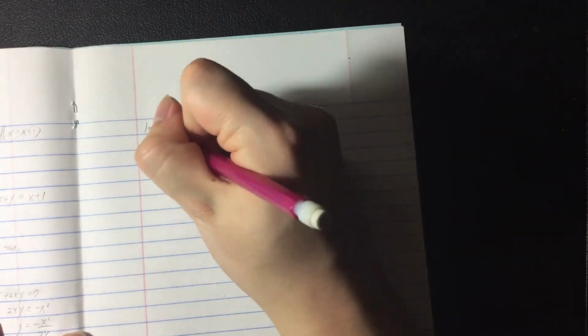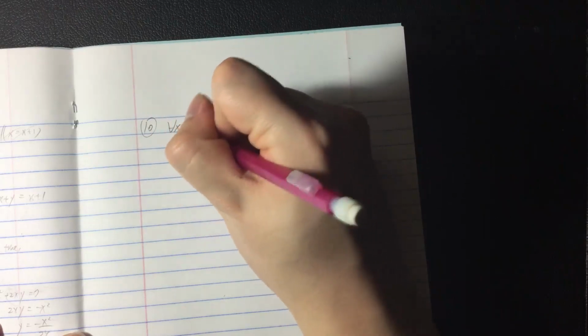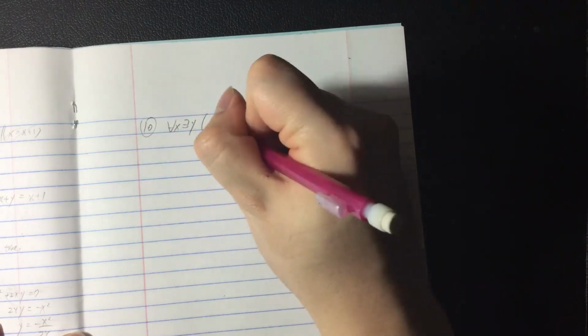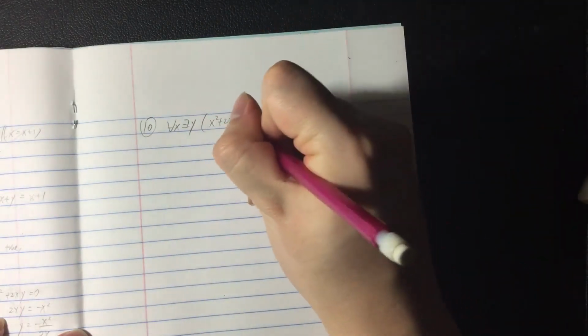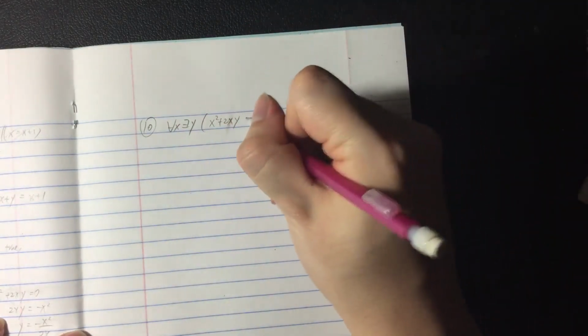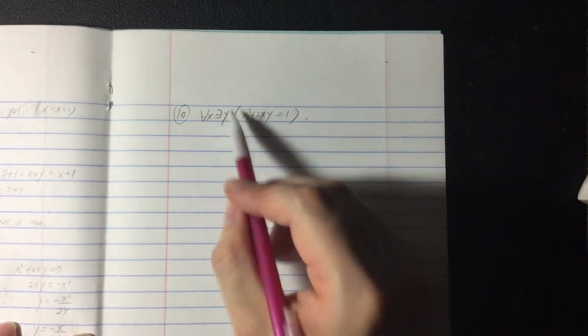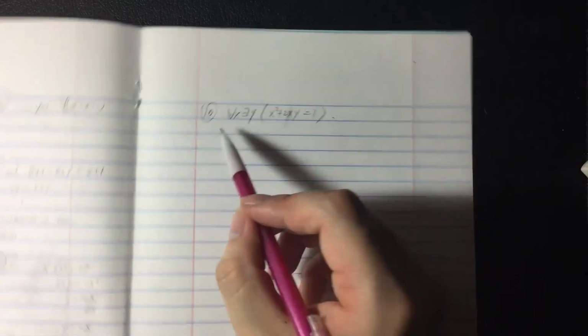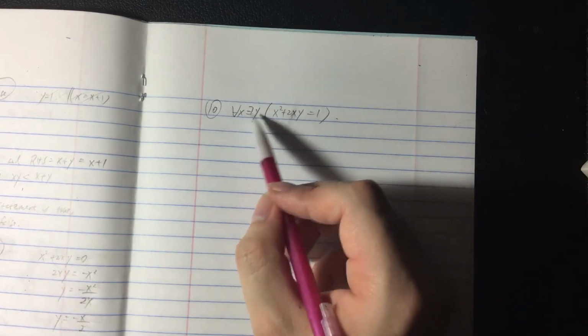Next. For every x, there exists a y such that x squared plus 2xy equals 1. For every x, can we find a y that makes this equation equal to 1? It looks very similar to the previous one. The previous one is 0, this is 1. This y may depend on x.